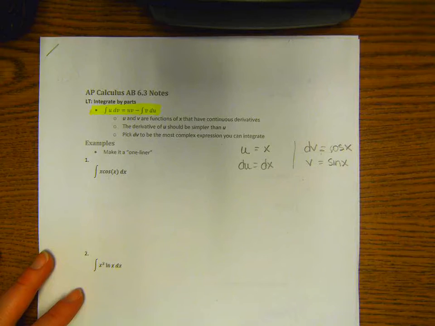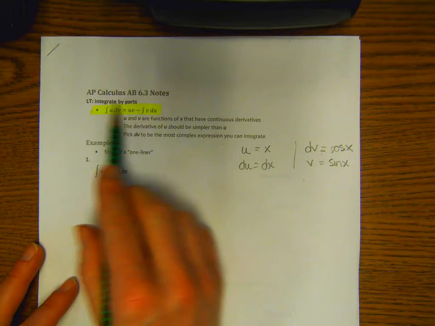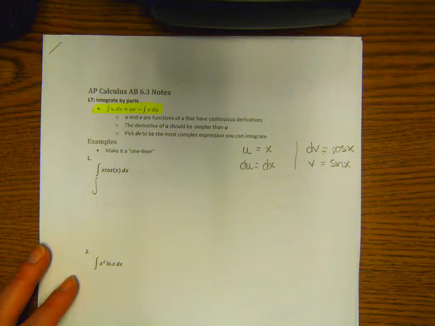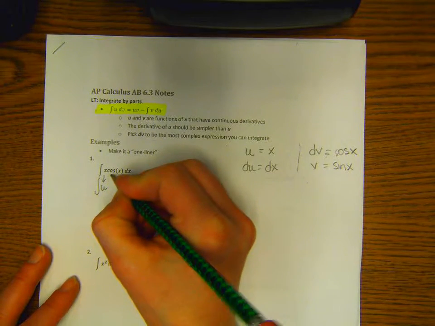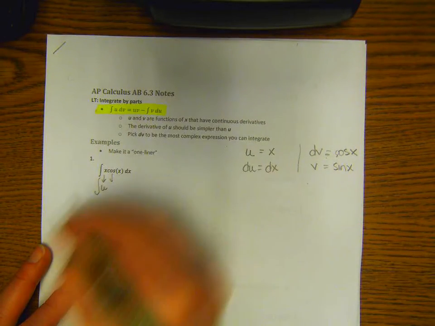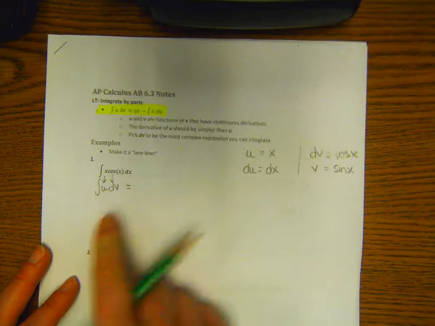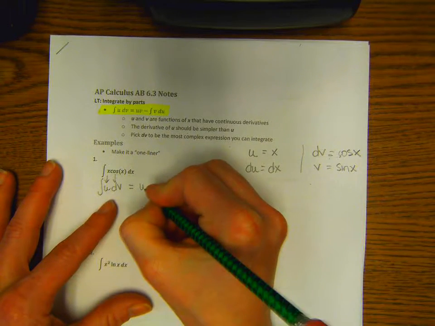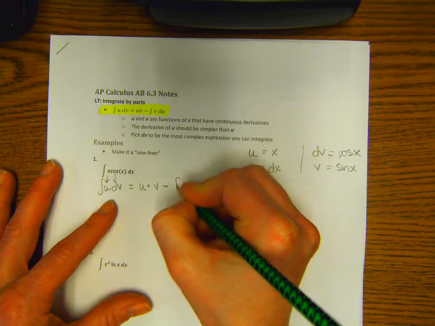Alright, so here's what I do then, okay? I'm rewriting, I'm going to write it right below here. So x is like my u, and cosine of x is like my dv. And so what I need to do then to evaluate this, according to the formula we found earlier, we need to do u times v minus the integral of v times du.